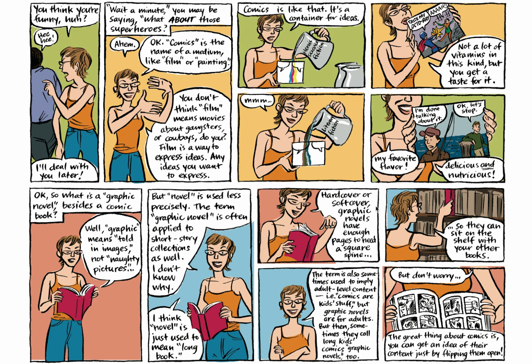Hardcover or softcover, graphic novels have enough pages to need a square spine, so they can sit on the shelf with other books. The term is also sometimes used to imply adult-level content, i.e. comics are kid stuff, but graphic novels are for adults. But then sometimes they call long kids' comics graphic novels too. But don't worry, the great thing about comics is you can get an idea of their content just by flipping them open.